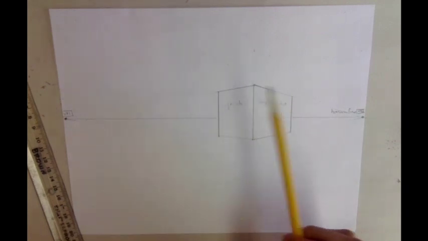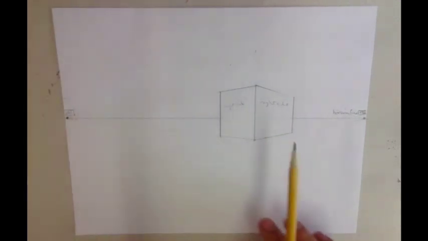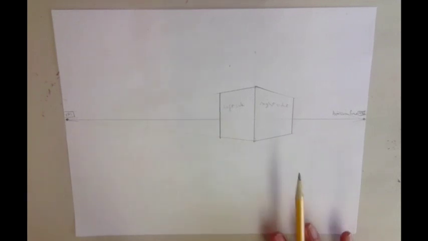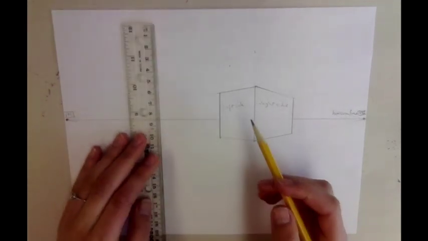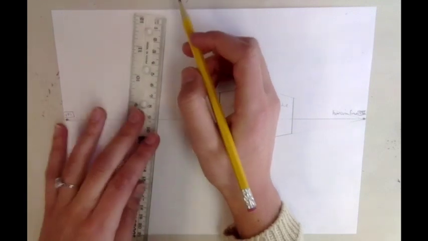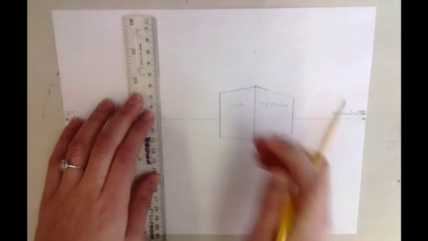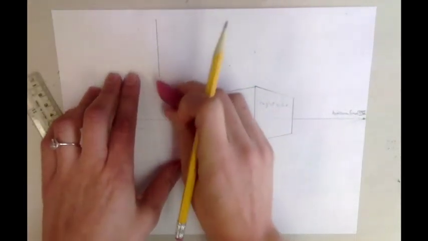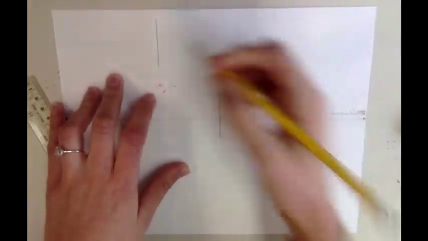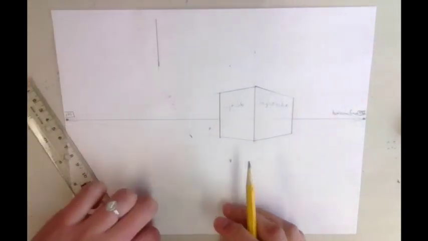Let's try drawing a box above eye level over here. We start with the same formula of drawing one vertical line for that corner facing us. I'm going to draw it way up here. Make it a little shorter. Have it a fair amount above the horizon line.